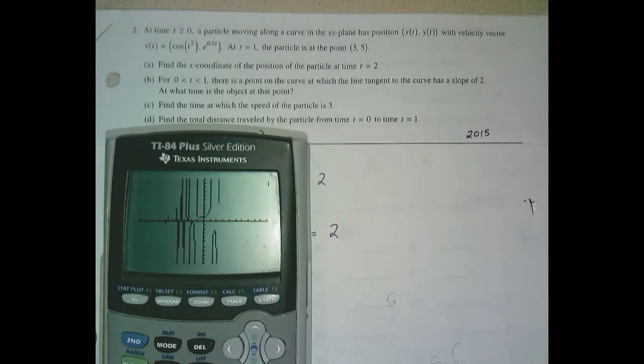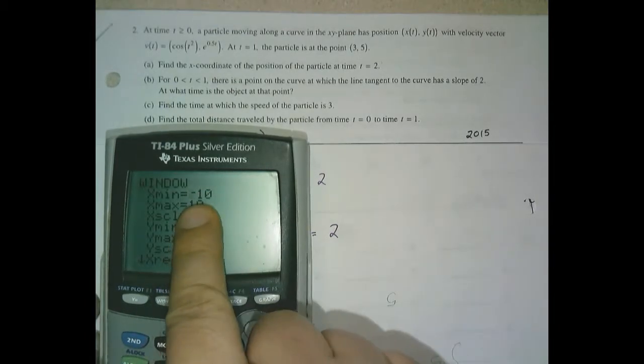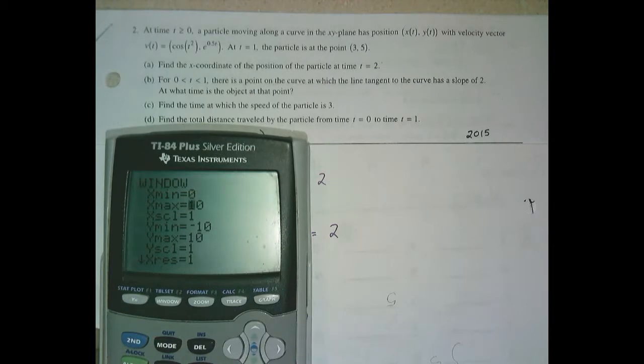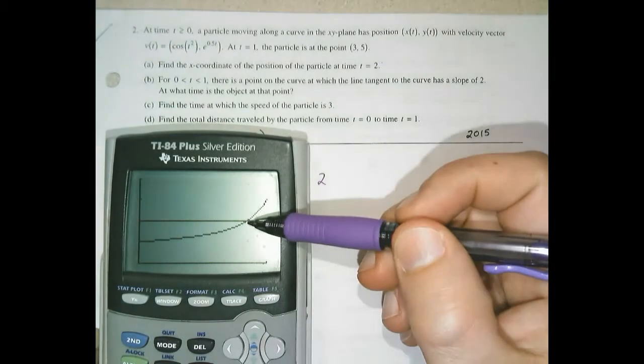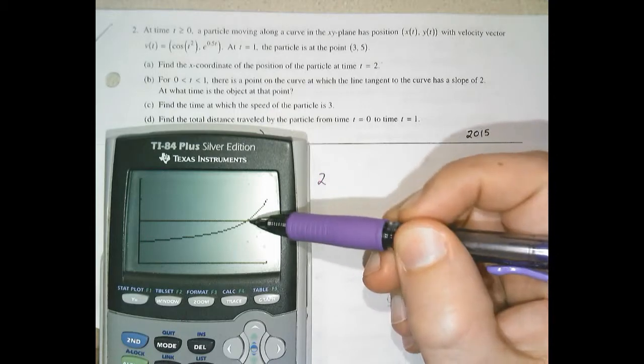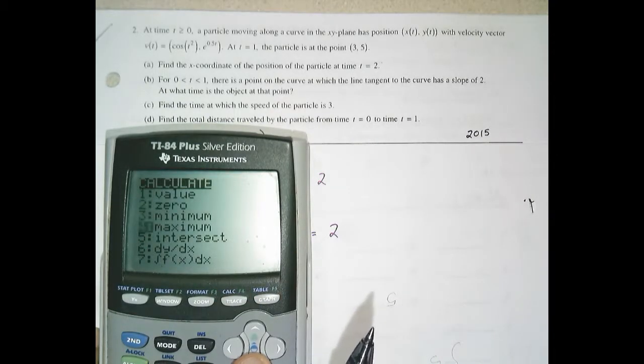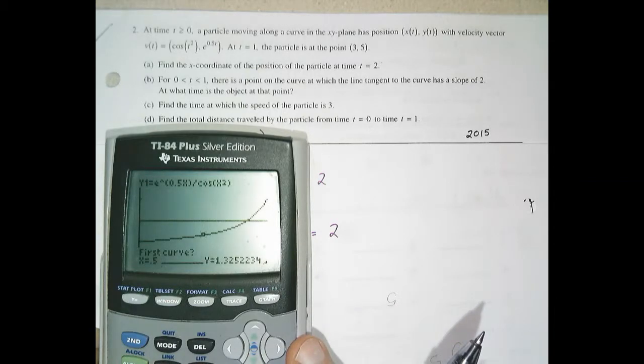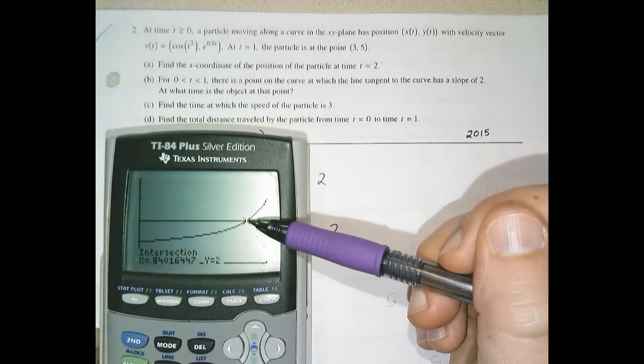The graph is ugly, but really, if we were being consistent to the problem, we only care about between time 0 and time 1. So by doing that, we can really narrow down the ugliness of the graph. Change your view window, it stretches it until it's something pretty. Here's the graph between time 0 and time 1, and this is where it intersects at 2. Looks to be somewhere just shy of 1. If we press second trace to our intersect command, it's going to intersect first curve, enter, second curve, enter, somewhere around 0.8. And there we go, 0.840.